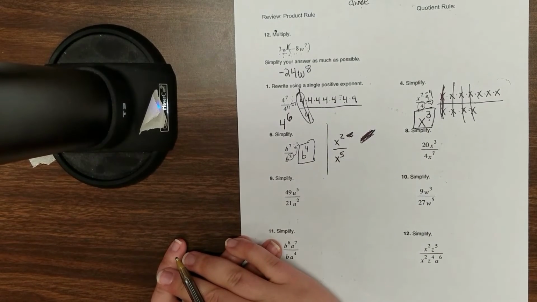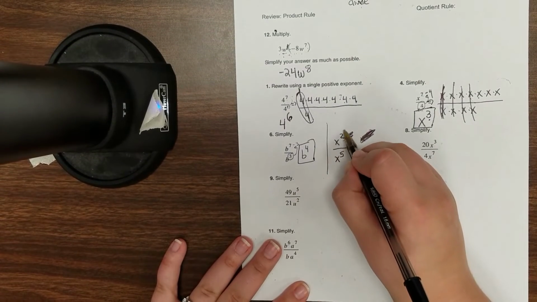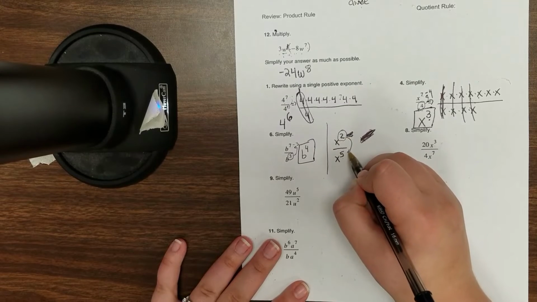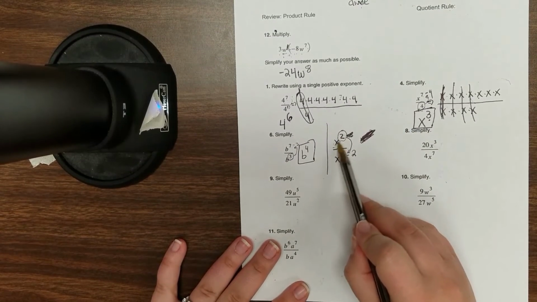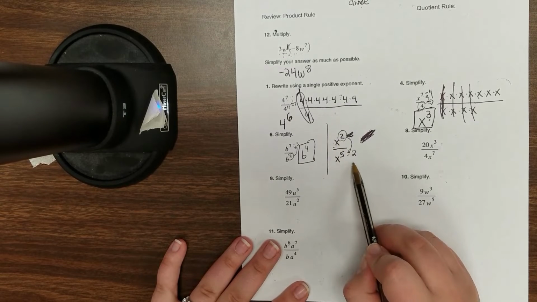So the other way we can do this is we bring the smaller power, the 2, down to the bottom. Now, when we bring it down to the bottom, we're bringing this whole, the 2 x's that we have on top, and we're bringing them down to the bottom.